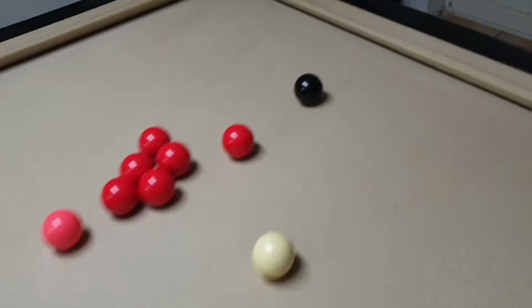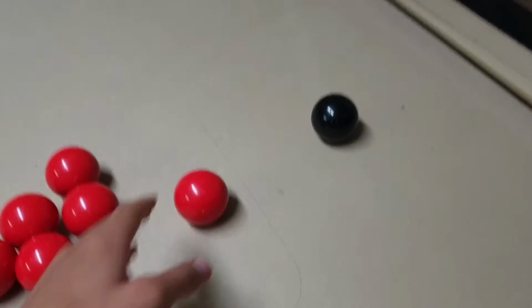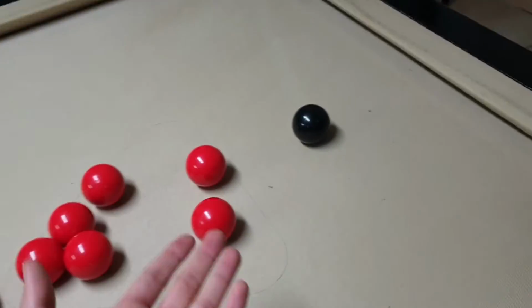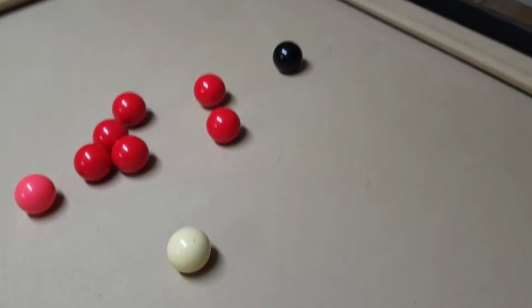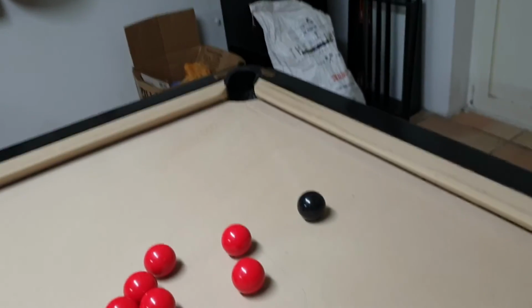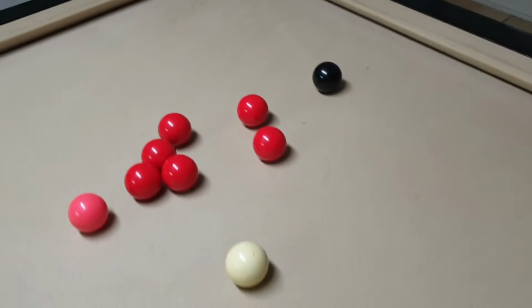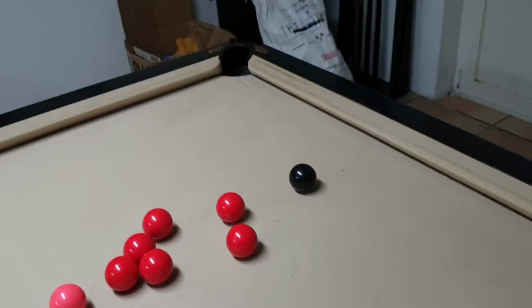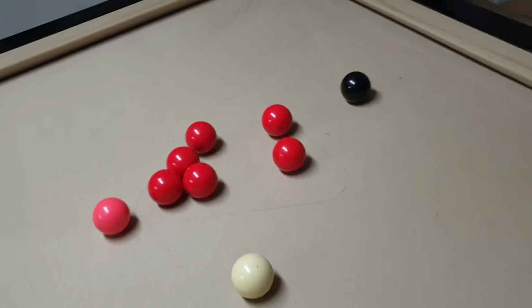So if you consistently pot 2 reds and 2 blacks, it will be 16 points. But it has to be in a row. If you miss, the break will end, okay? While you continuously pot balls, the break will continue.